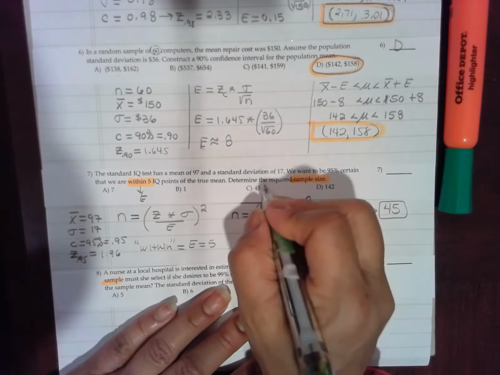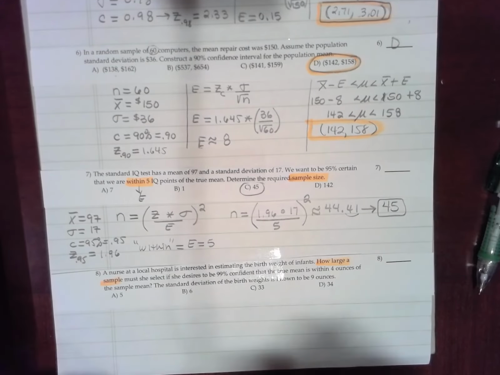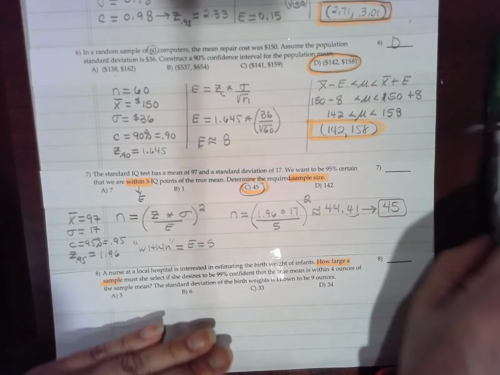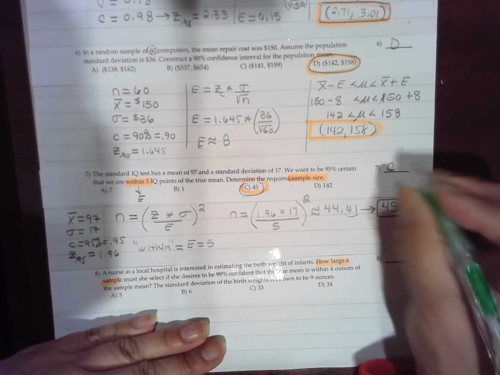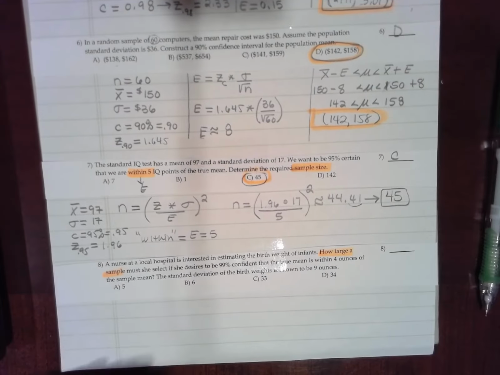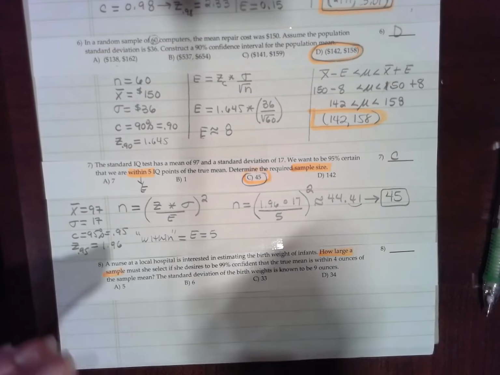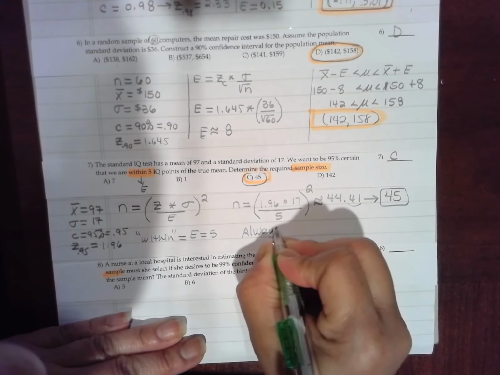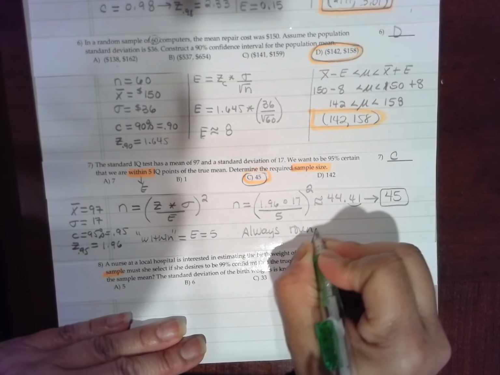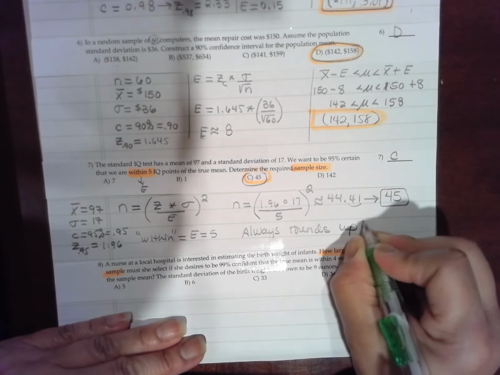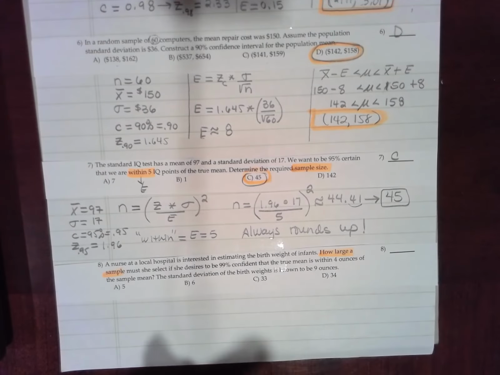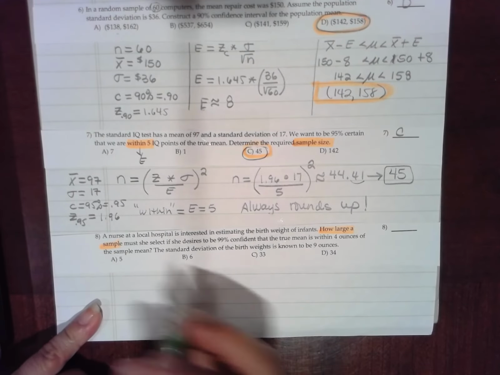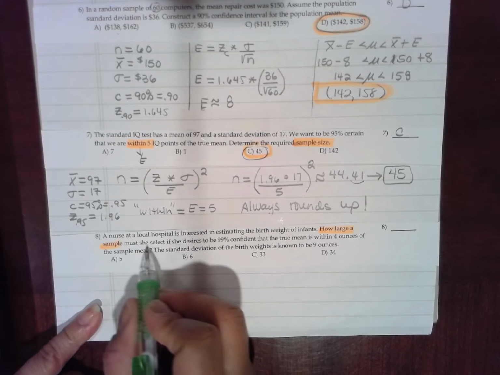So we sometimes have a problem with this one. In this case, we only have 45, and you don't have to decide between 44 and 45. But in the next exercise, it will make a difference. So just keep in mind, you always round up, whether it rounds up or not. Always rounds up. Always, always. So remember that.